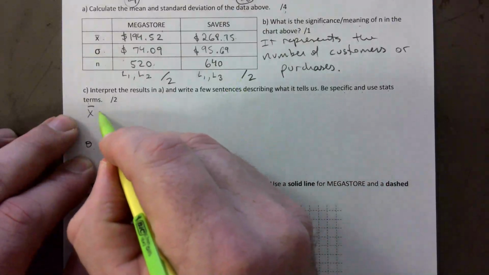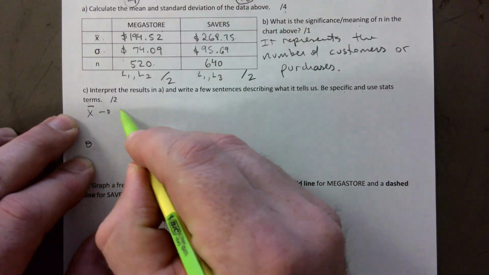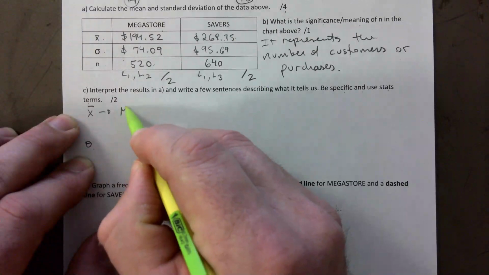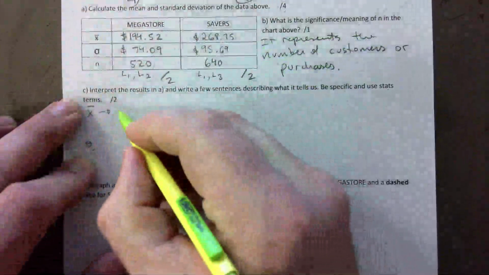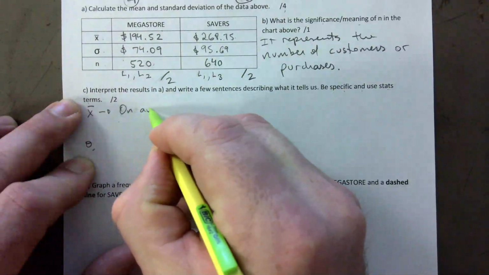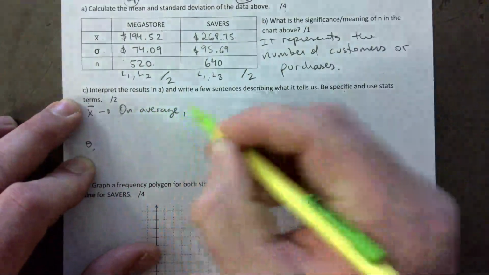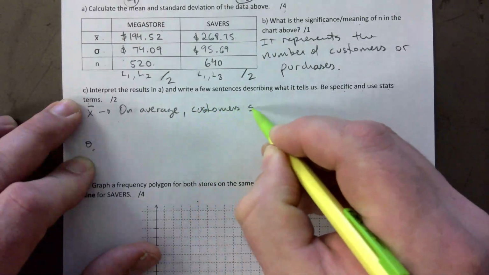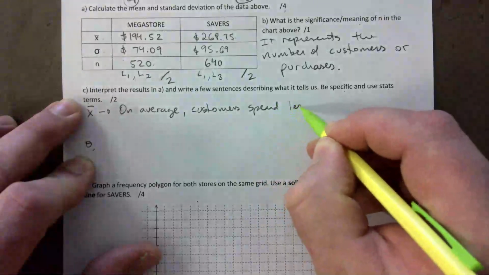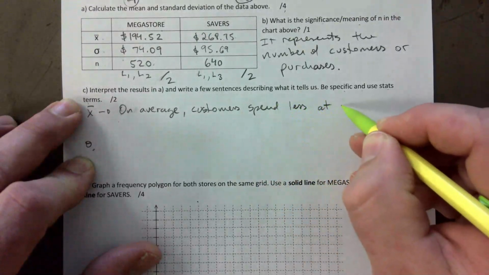So I'll say this. Hold on. Let me take this back. On average, customers spend less at Megastore.